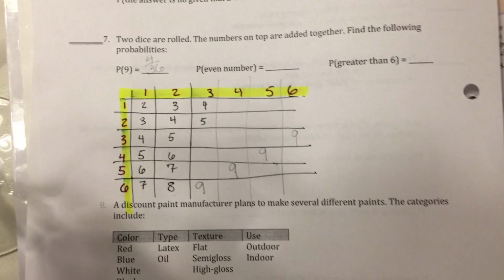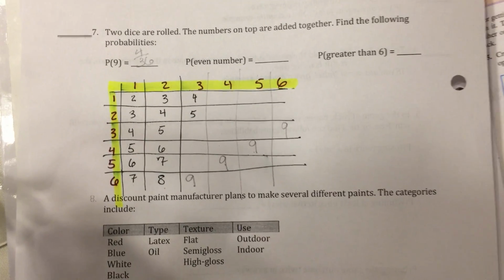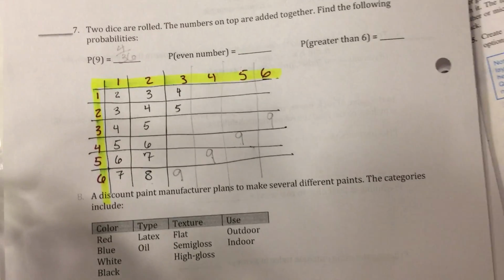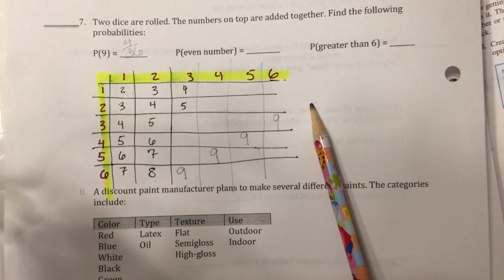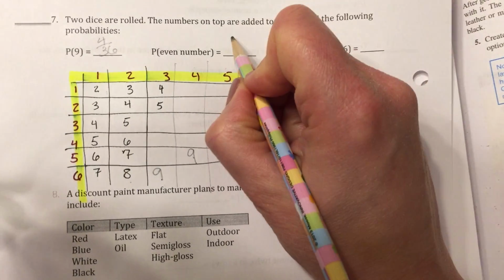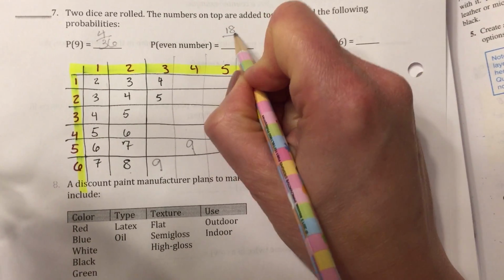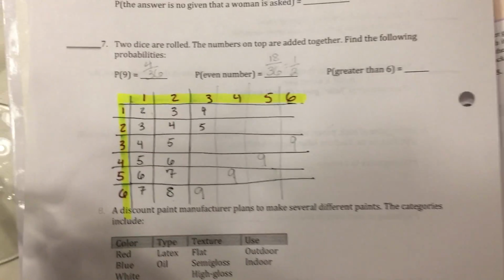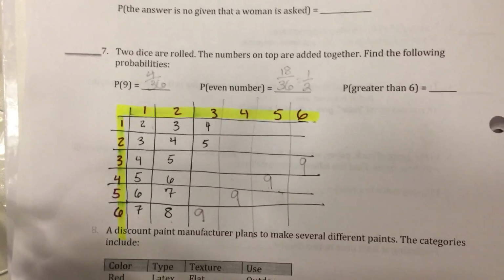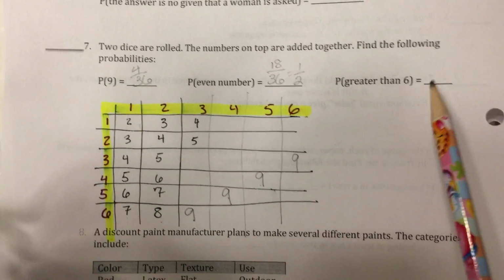You might expect that every number is equally likely when you're rolling 2 dice, and that's not true. It's much less likely to roll a 2 than it is to, say, roll a 9. So 18 of these out of 36, or 1 out of 2, are even, and that is what we'd expect in this case. And then finally, greater than 6.